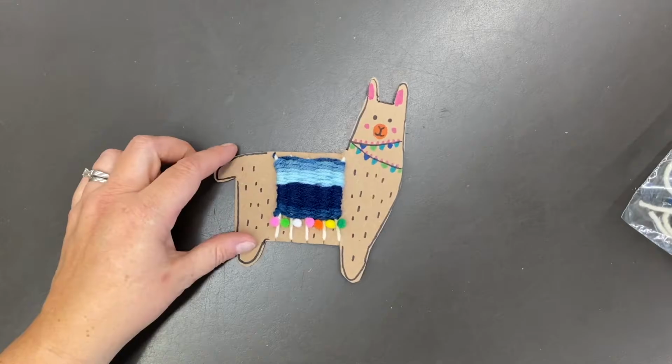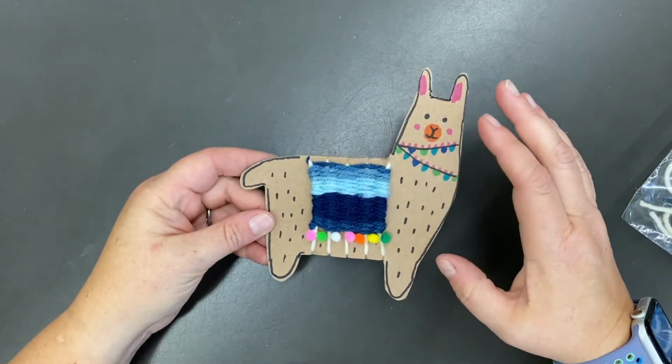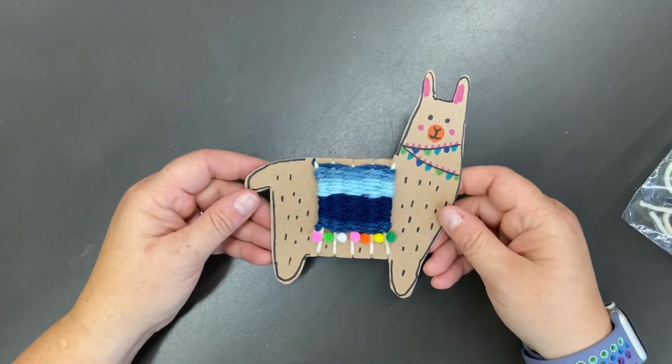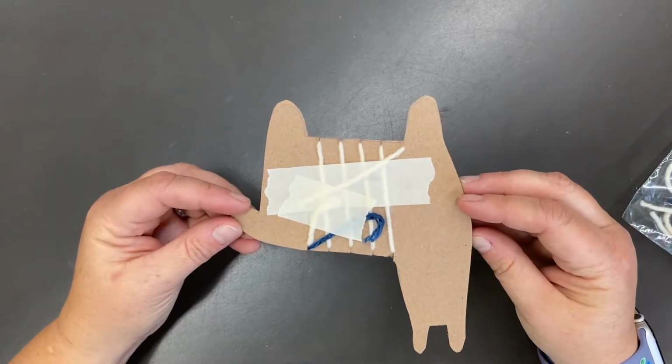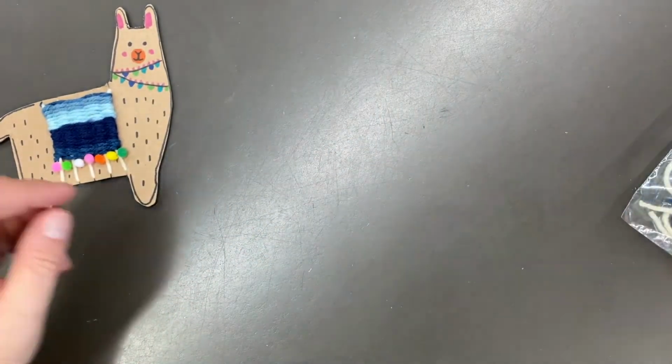All right, here is a sample of what we're making today. You can see that it's woven for a blanket. There's a few little details with the pom-poms and it's also decorated. The back is not so pretty and we're not worried about the back. So don't worry that the back of your project looks messy.